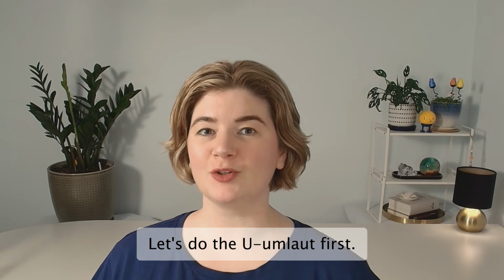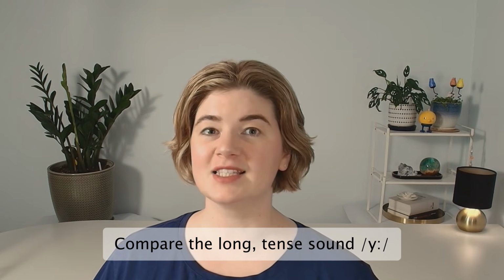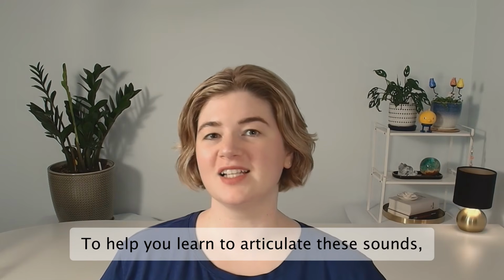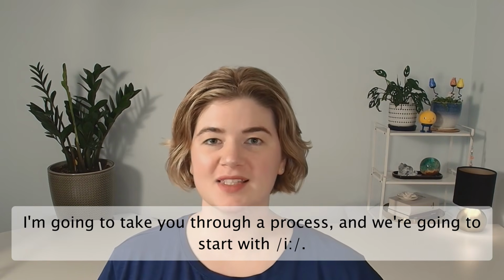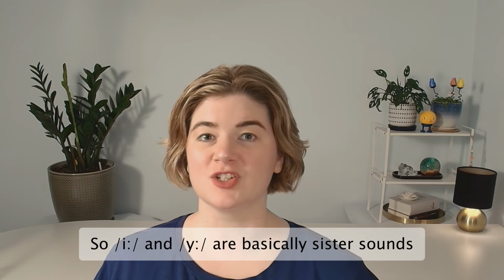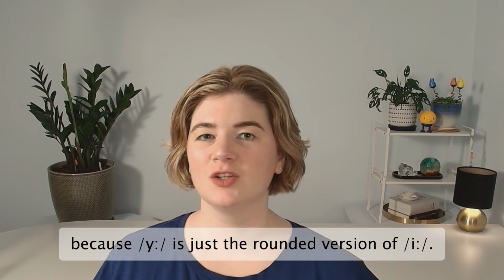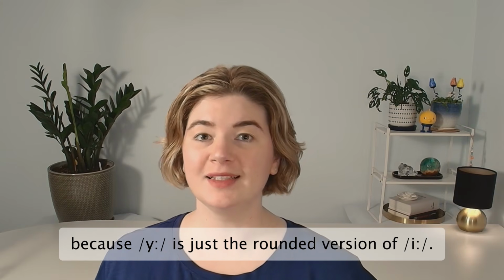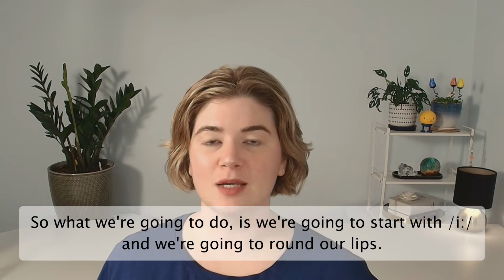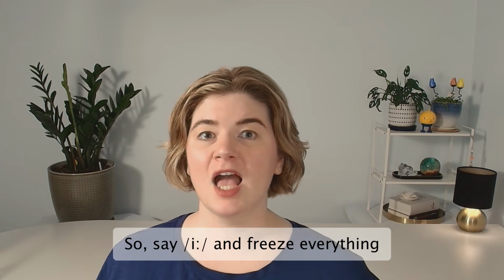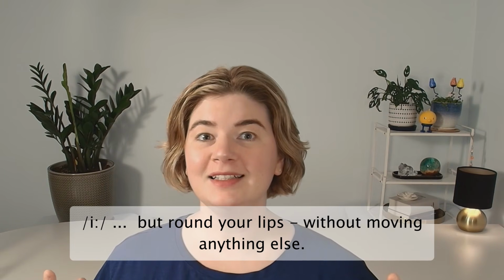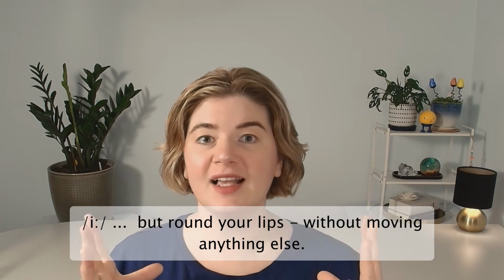Let's do the U-Umlaut first. Compare the long, tense sound Ü to the short, lax sound Ü. To help you learn to articulate these sounds, I'm going to take you through a process and we're going to start with E. So E and Ü are basically sister sounds because Ü is just the rounded version of E. So what we're going to do is start with E and round our lips. So say E and freeze everything and keep producing that vowel sound, E, but round your lips without moving anything else.